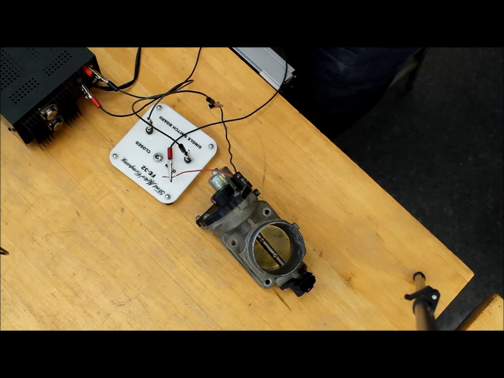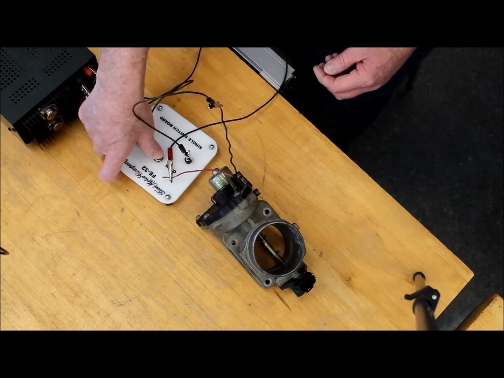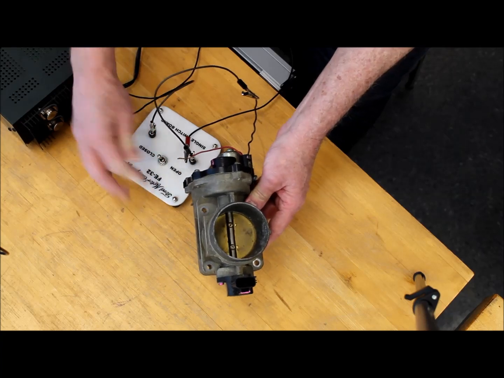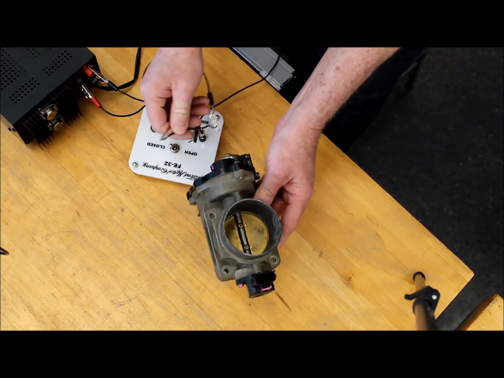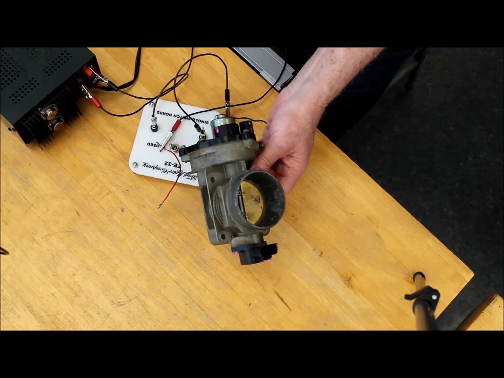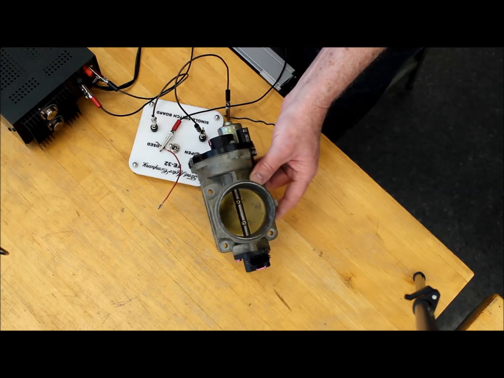To hold it in a fixed position, it needs to turn that power rapidly on and off to control the amount of current through that motor. And what it's doing is it's working against a spring. So as soon as I turn the power off, here we're wide open. When I turn the power off, or if I just pull the plugs right off of it, it's spring-loaded back to almost shut.